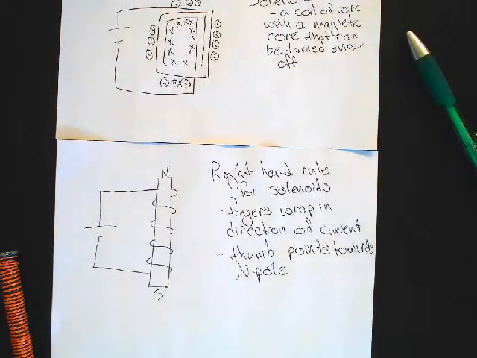Because Alan asked if this is a much stronger magnet, we will go ahead and demonstrate that it is. Caroline, you were saying, how do I what? My fingers are following the direction the current flows.